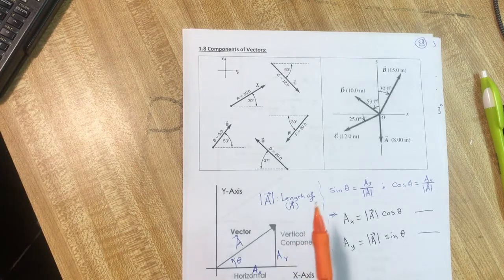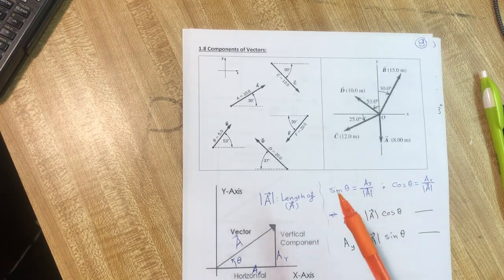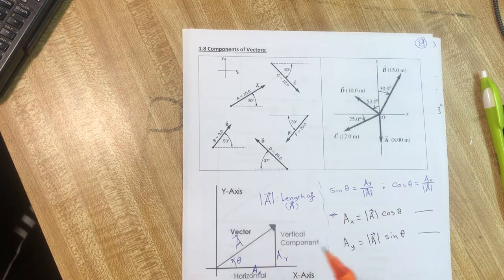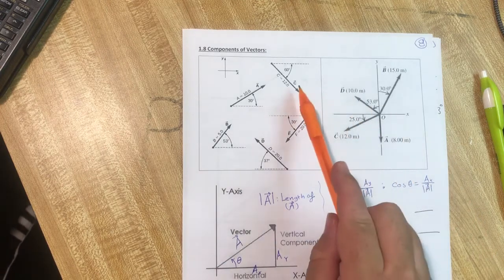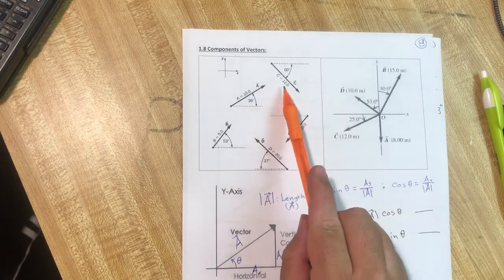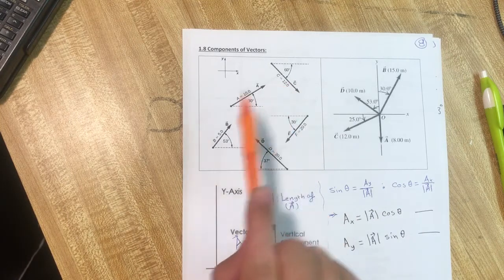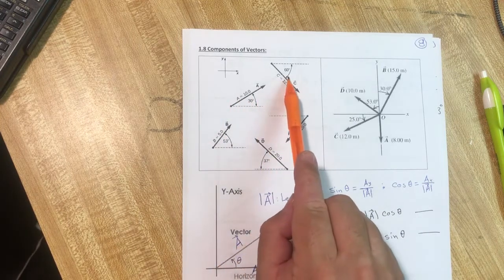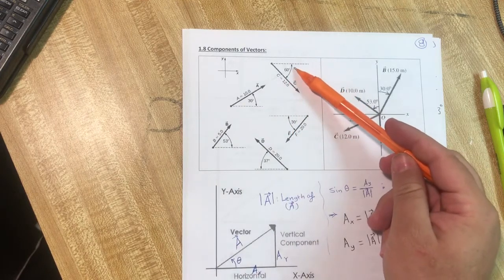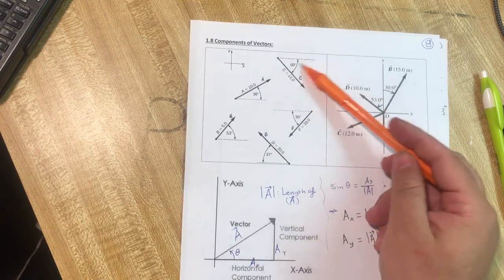In general, we will see different vectors with different lengths and different directions. For example, this is vector C with length 12 units, and its direction is 60 degrees below the horizontal.